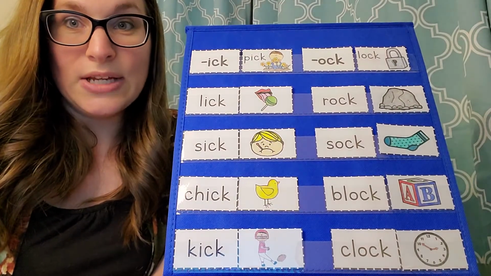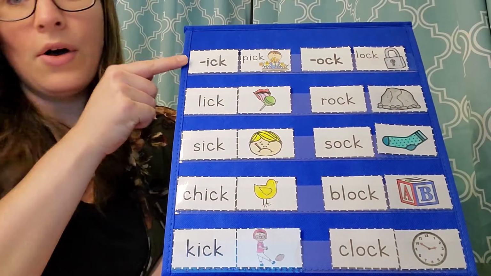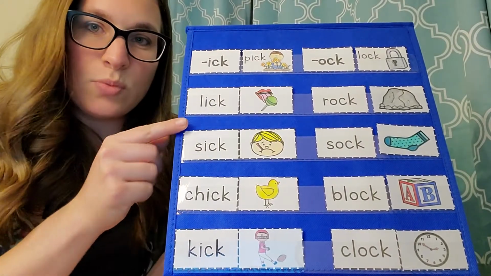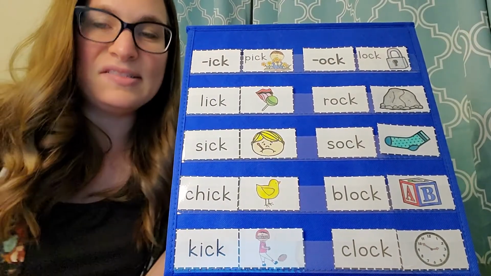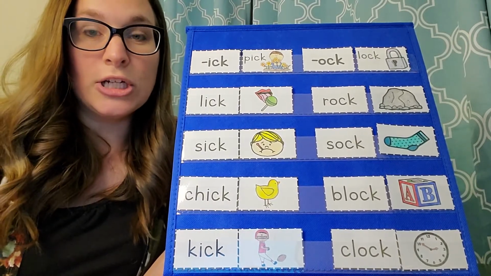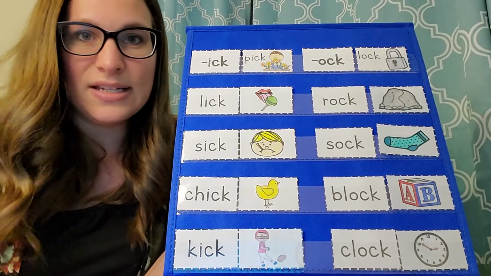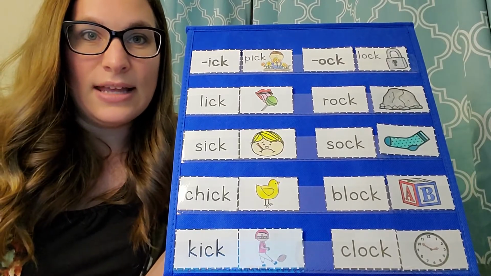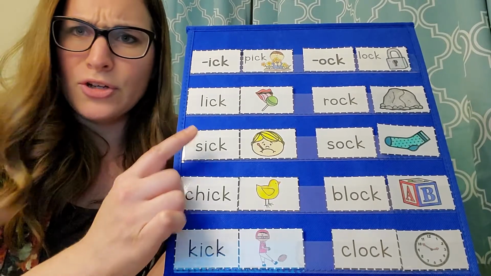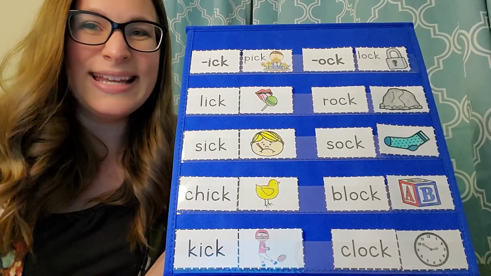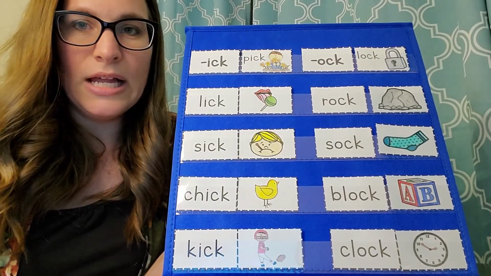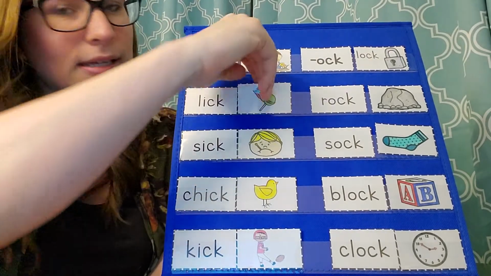And now I'm going to go over all of our ick words. All right, our first word is L-I-C-K. So again, these are ick words. I'm going to look at the first sound I see, and I see an L, and that makes the l sound. And then there are no other letters there, so it's l, ick. What is that word? L, ick, lick.